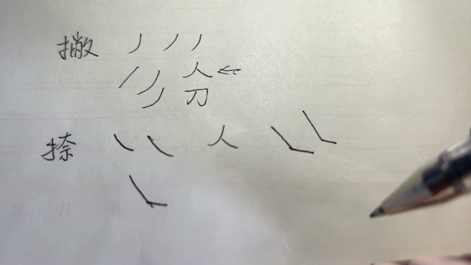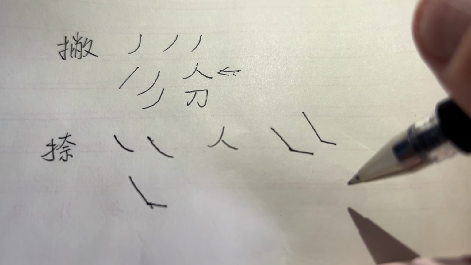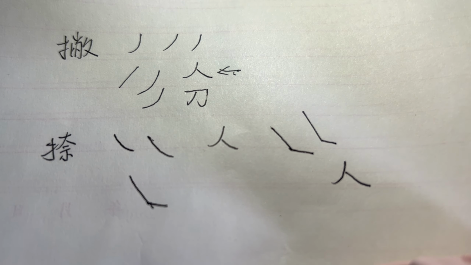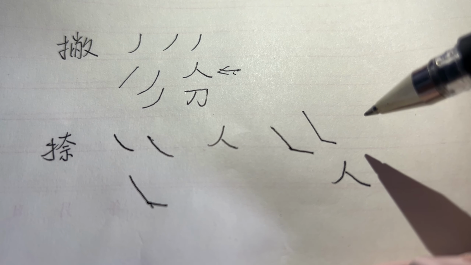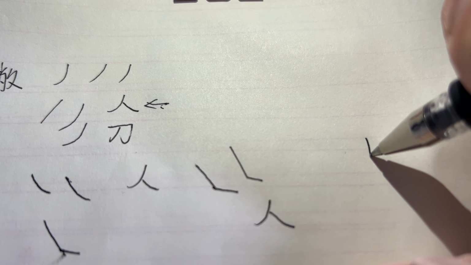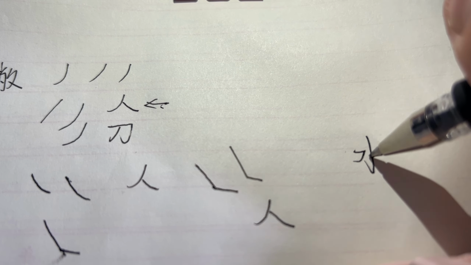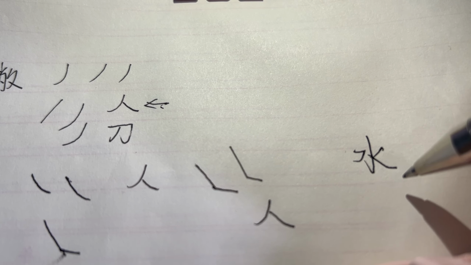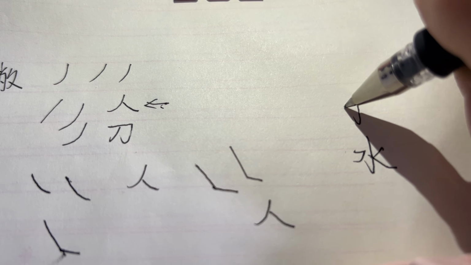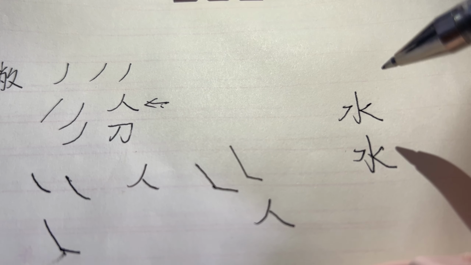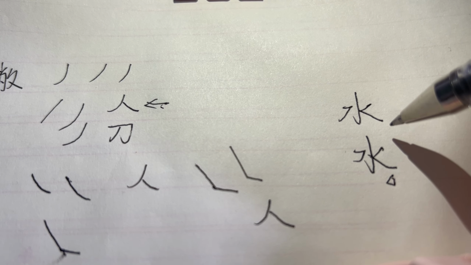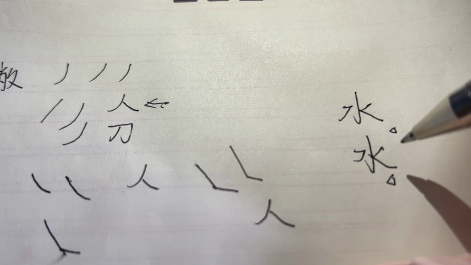More like this one. You can see it in this character, water. It's not going straight. This one is more calligraphy technique. This one's more like normal.